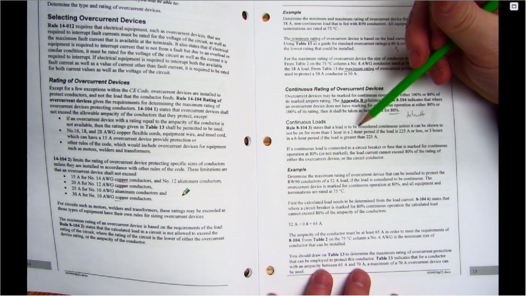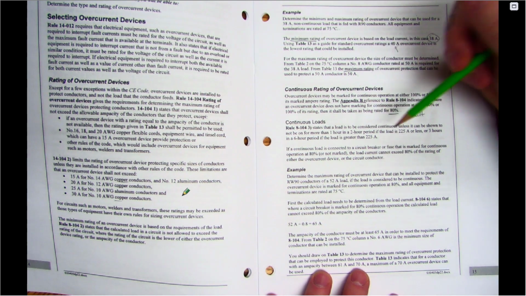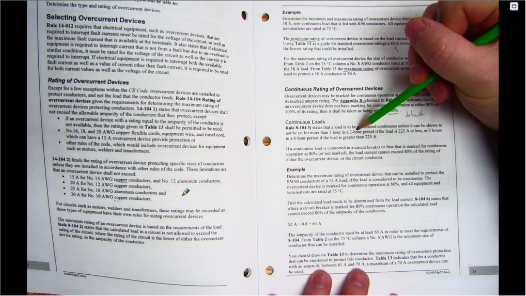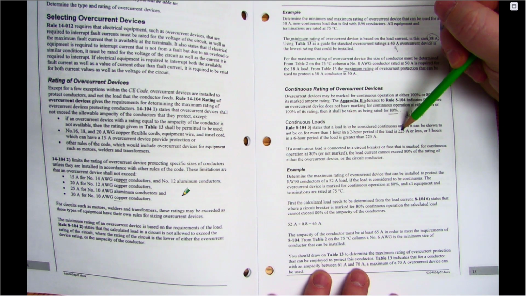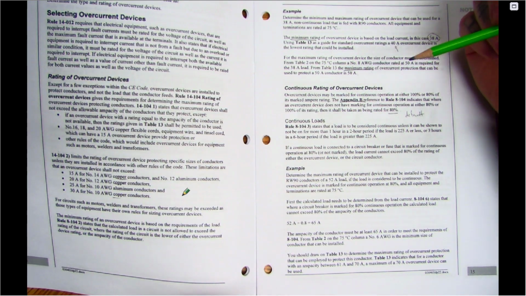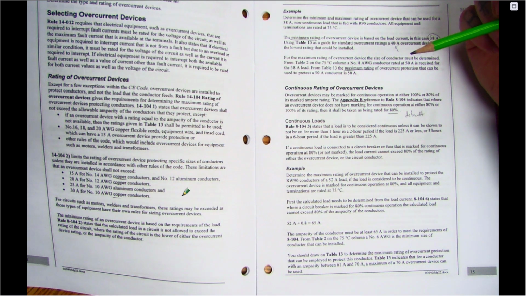So continuous loads. Again, it's how long are they on for? They're going to be on for more than 1 hour and a 2 hour period, again at a certain rating here, 225 amps, or 3 hours and a 6 hour. What does that tell me? It's basically on longer than it's off. Okay, and if it's on for a long time, it's going to be drawing current for a long time, and then the conductor is going to get hot because of that.